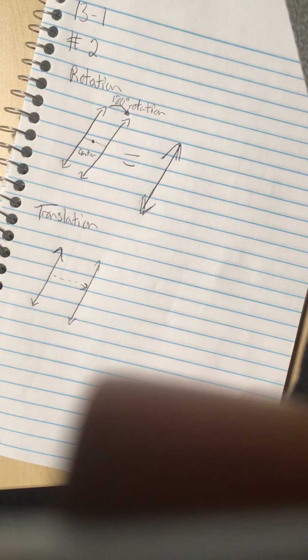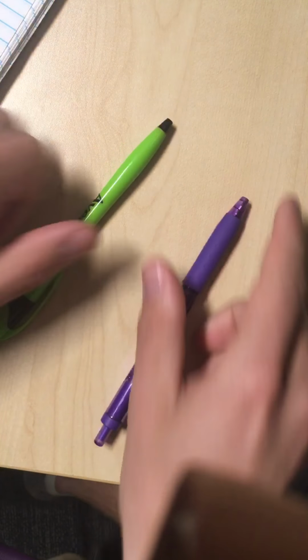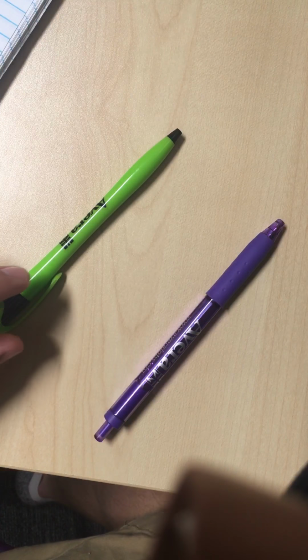So it'd be like having, see, I have another pen. Give me your other pen. Okay. So let's say that we have these two pens.